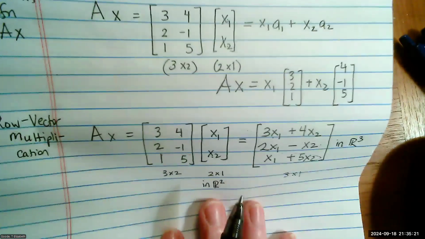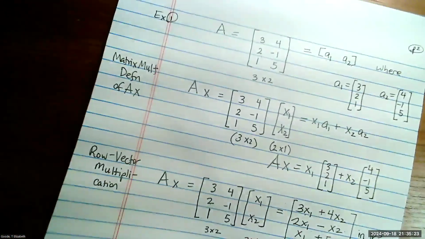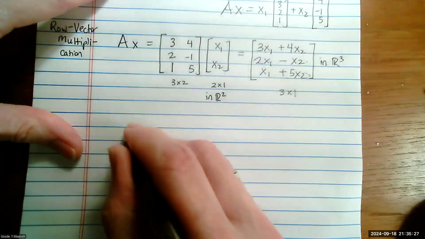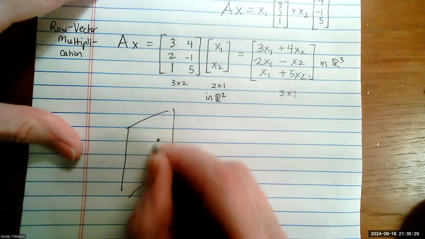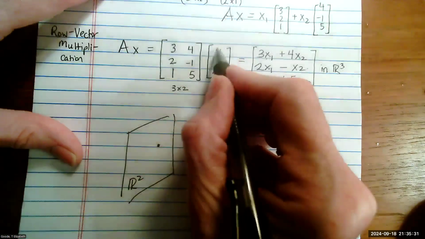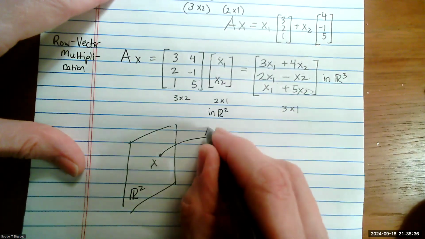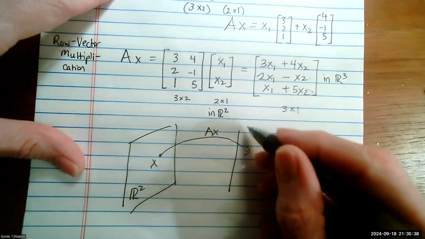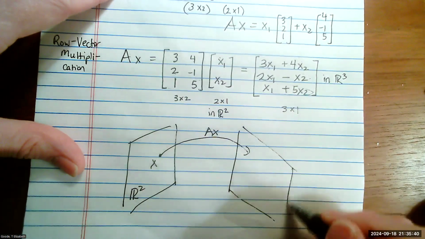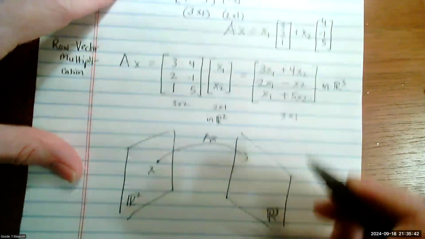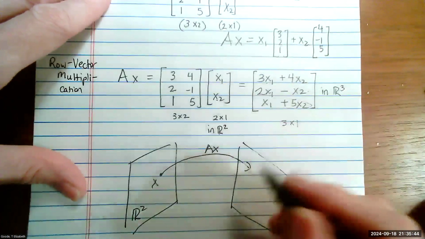So this AX in this example is taking the X here in R2, a 2x1, and when we multiply it by A, the result lands over here in R3 because the result is a 3x1.